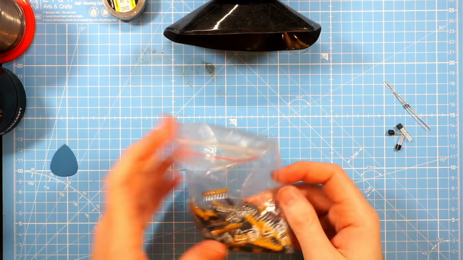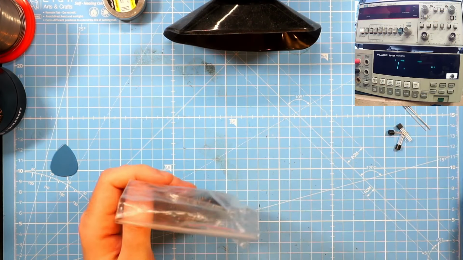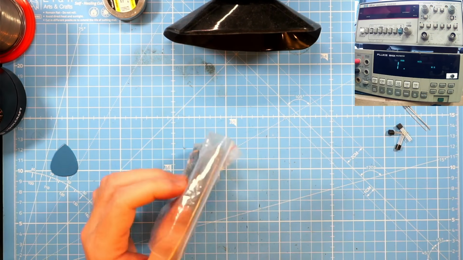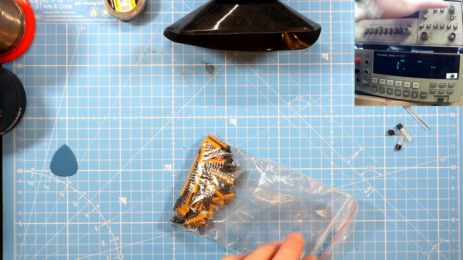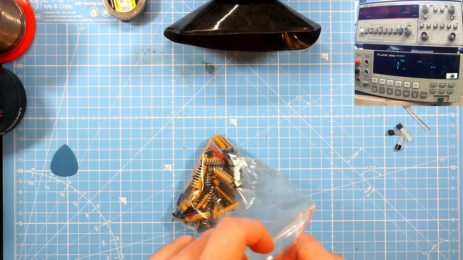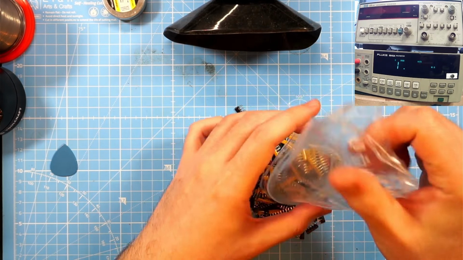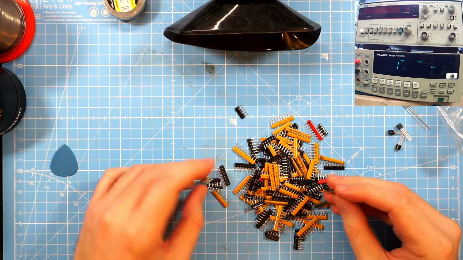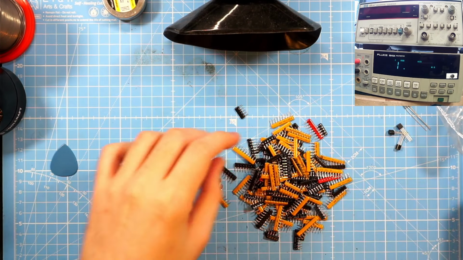Alright, I found the bag with resistor networks, and right here I have my multimeter set up, my bench multimeter, and my counter, but we're not using this right now. We need this for later. Right now I only need to find one resistor network that's actually suitable, that actually matches the specification.